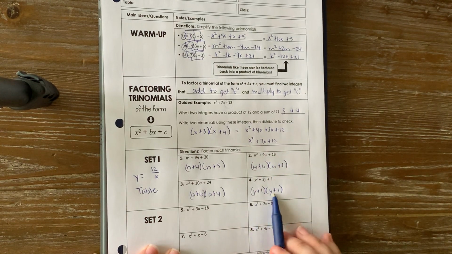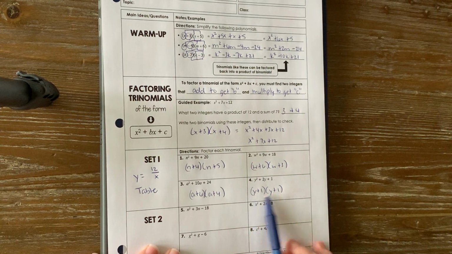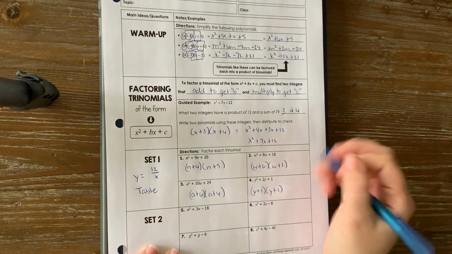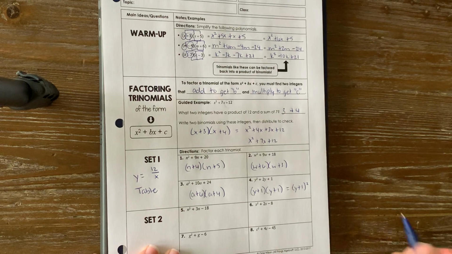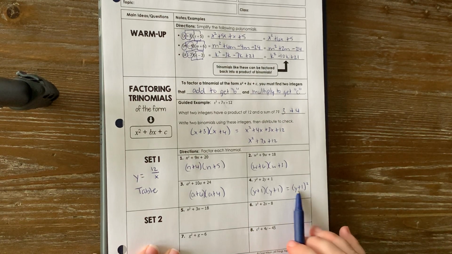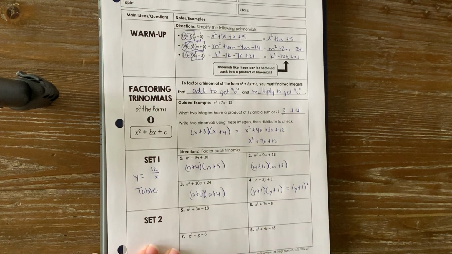Now, a way that you can simplify this down, because the factors are exactly the same here, you can actually write that as y plus 1 squared. Okay, because that just means to the power of 2. That means that this is repeated twice.